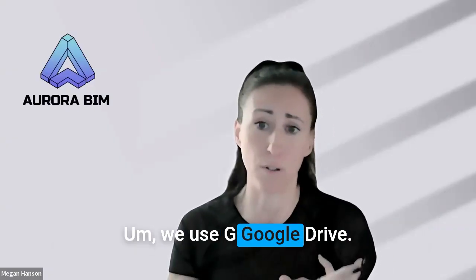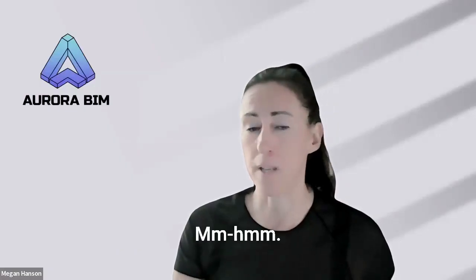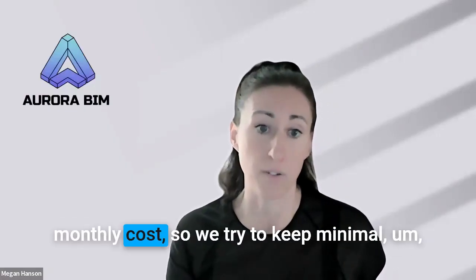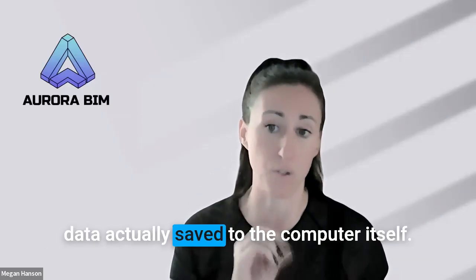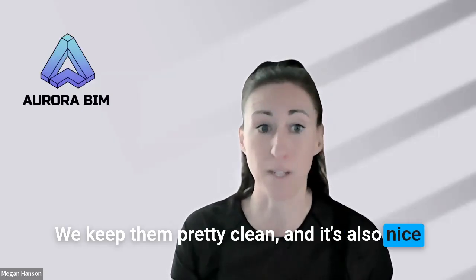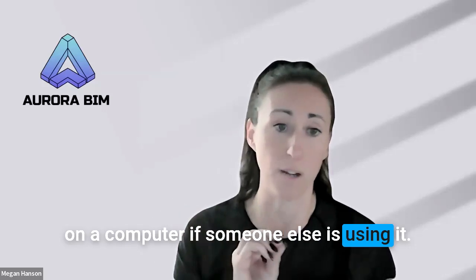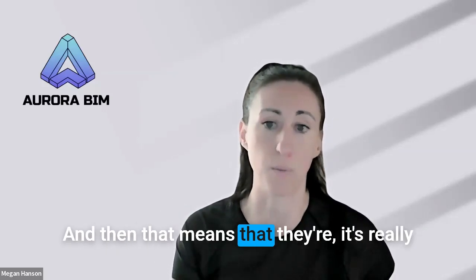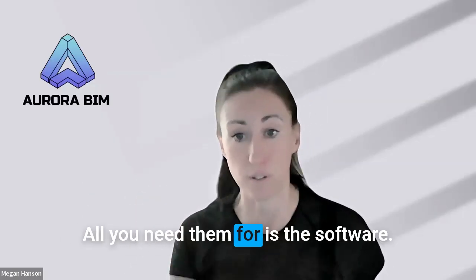We use Google Drive. So we don't save anything locally on ACC, because the storage is a monthly cost. So we try to keep minimal data actually saved to the computer itself. We keep them pretty clean. And it's also nice because then nothing's locked on a computer if someone else is using it. We don't save anything to the computers themselves. And that means that it's really easy to switch between computers. All you need them for is the software.